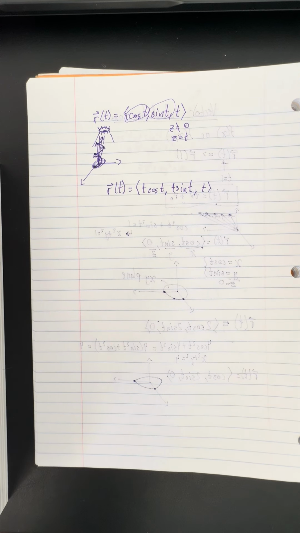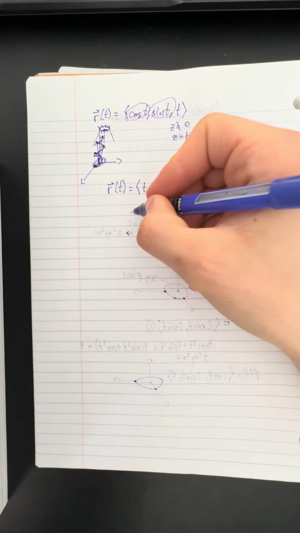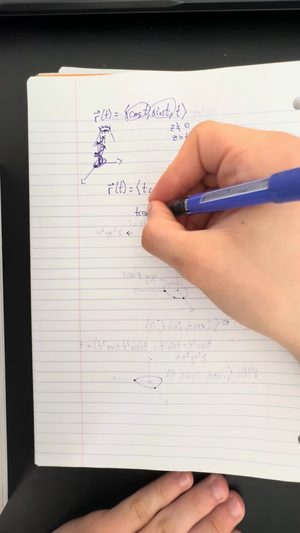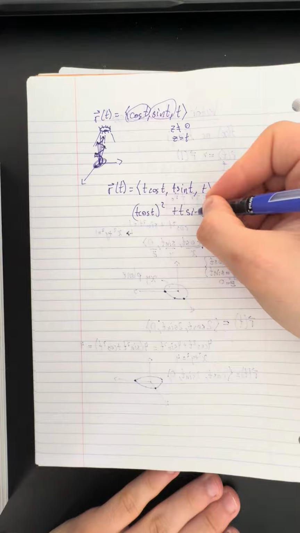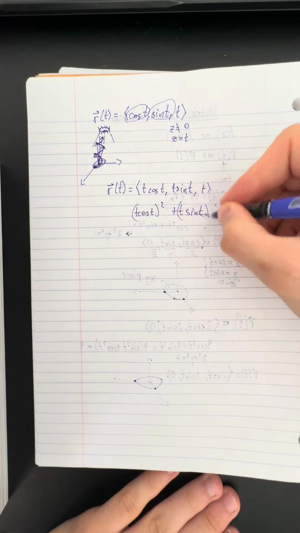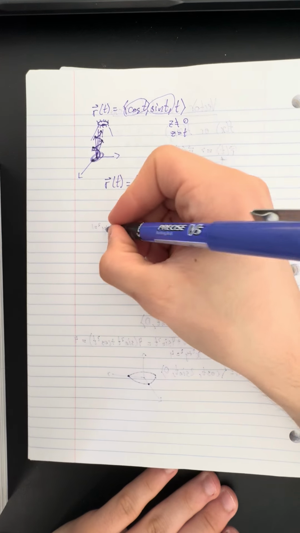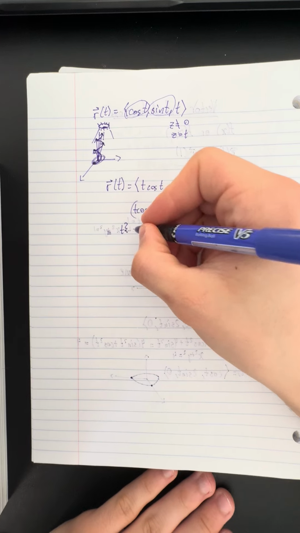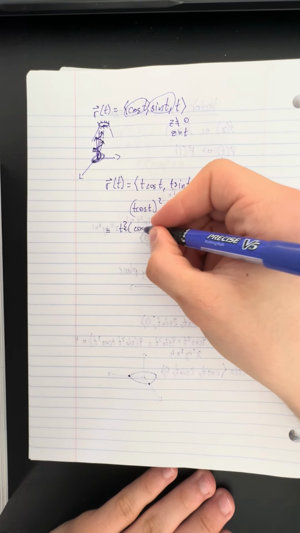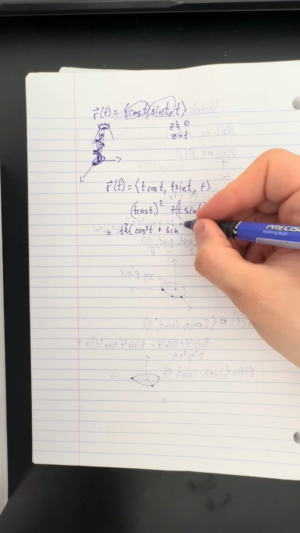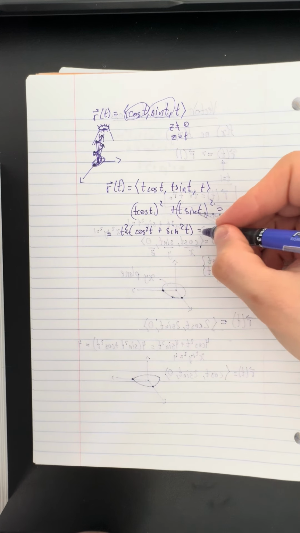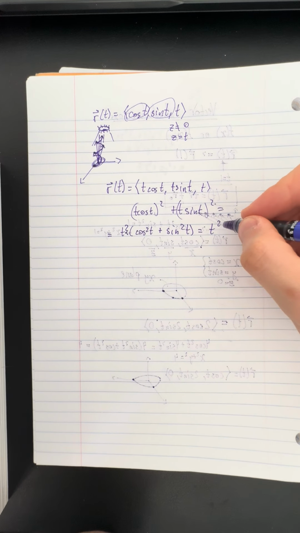So you could simplify this guy again by just doing the identity. You're going to get t cosine t squared plus t sine t squared. This equals t squared times cosine squared t plus sine squared t, which just equals t squared.